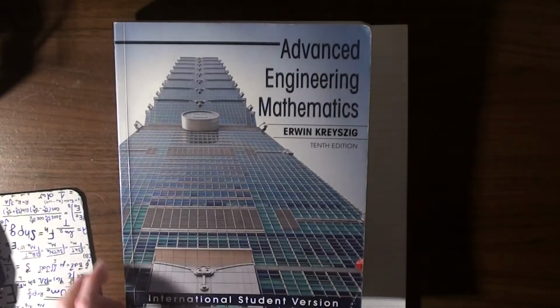So differential equations are a huge field. I've got a textbook here somewhere if I can find it. So here's one such textbook you might see at uni that I kept from university myself.